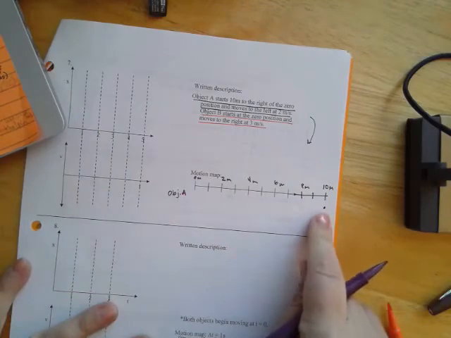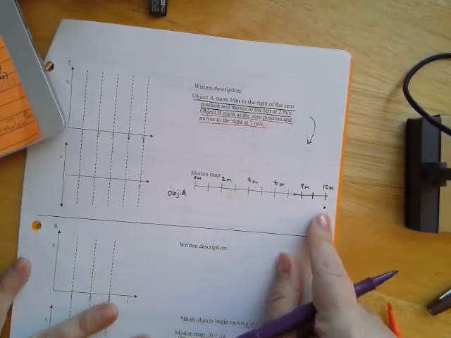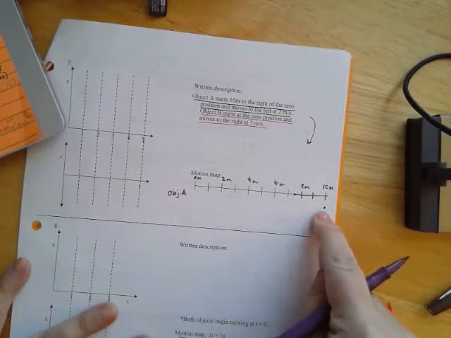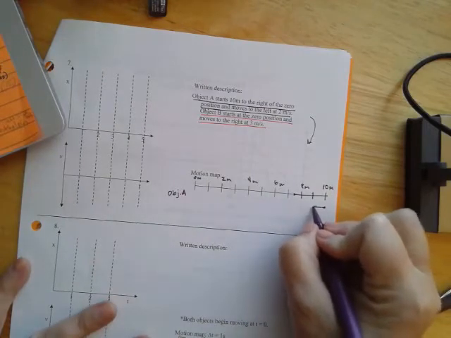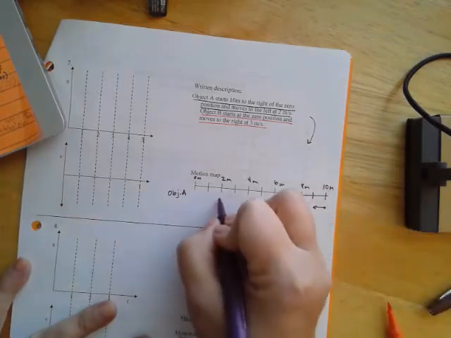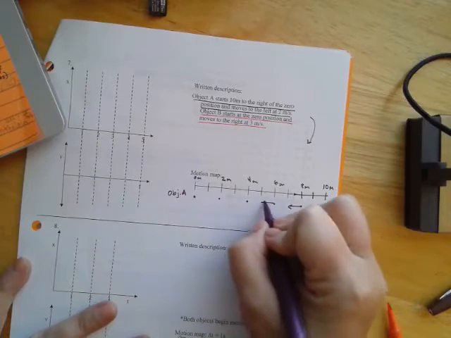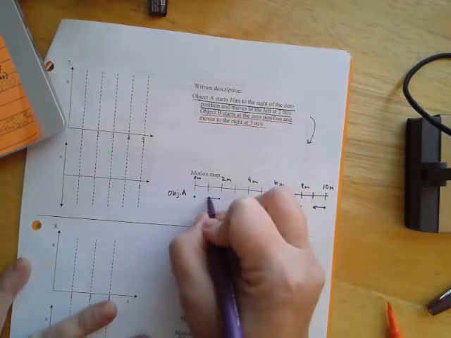Object A starts at 10 meters and moves to the left at 2 meters per second. If each dot represents 1 second, then that means that I'm going to draw a dot every 2 meters going towards the left. So we're going to go that way. There's my dots going to the left, and I'm going to draw lines that go halfway between the two, which is pretty easy because I've got the scale right there.